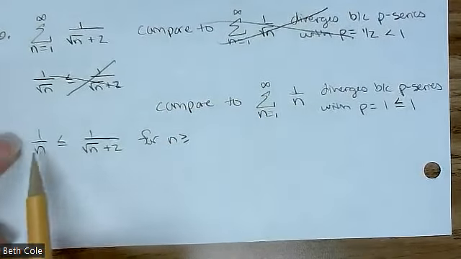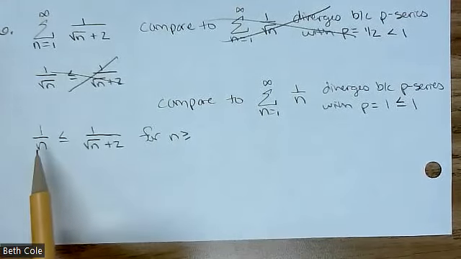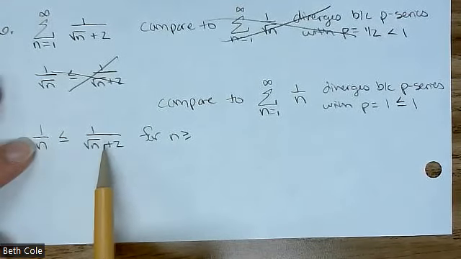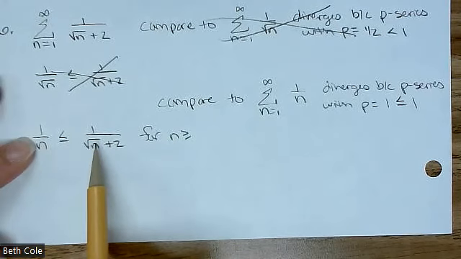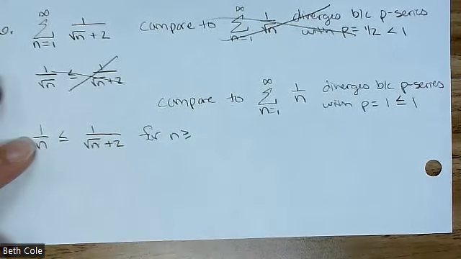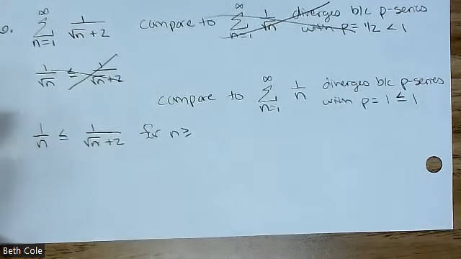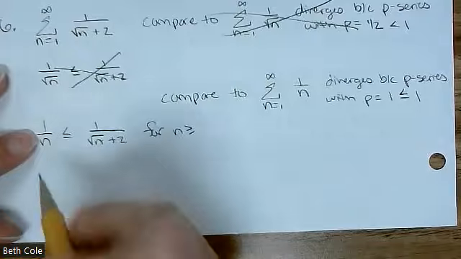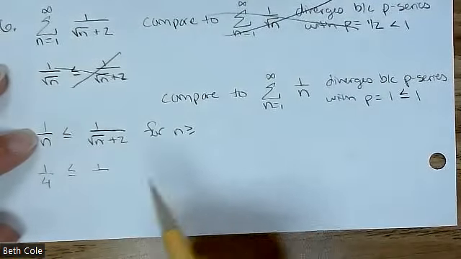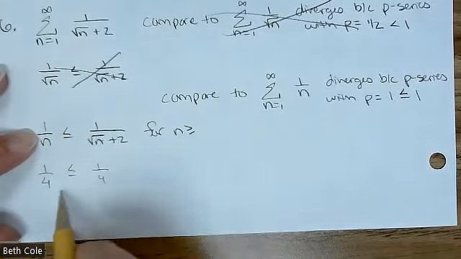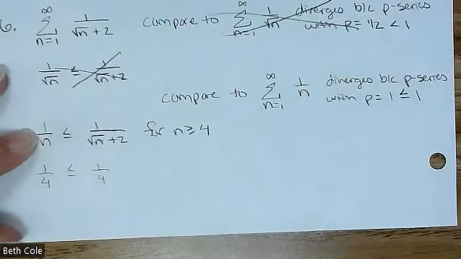Because look, if you plug in 1, what would you get? You would have 1 smaller than, not a half, but a third, which isn't true. But eventually it's going to catch up. I think it's at 4 or 5. Let's try 4. If you plug in 4, this would be a 4th, and this would be, I picked 4 because it's a perfect square. Okay, there we go. So it would be true for 4 and above.